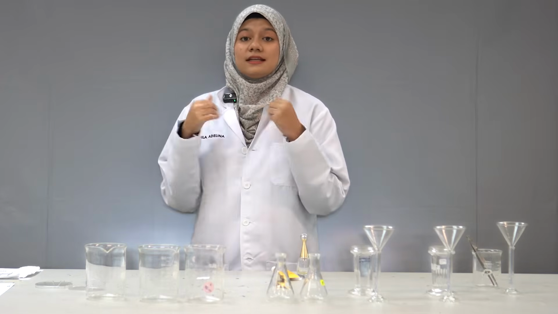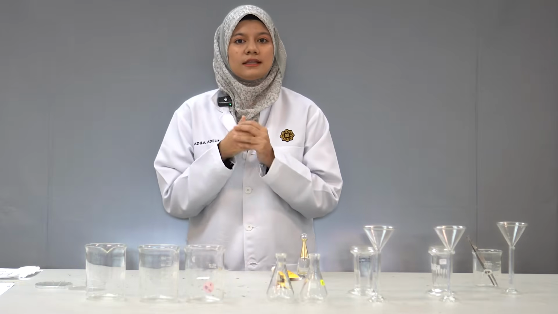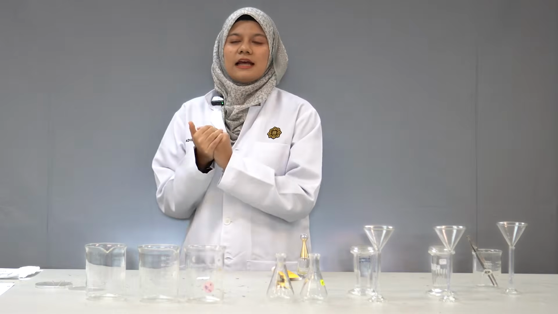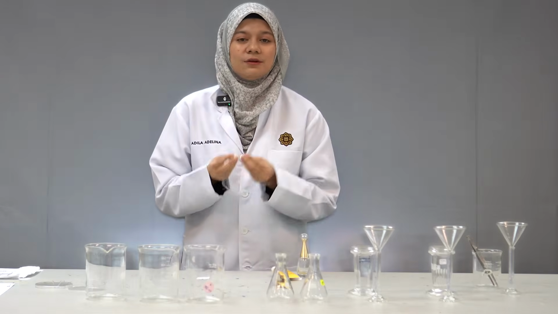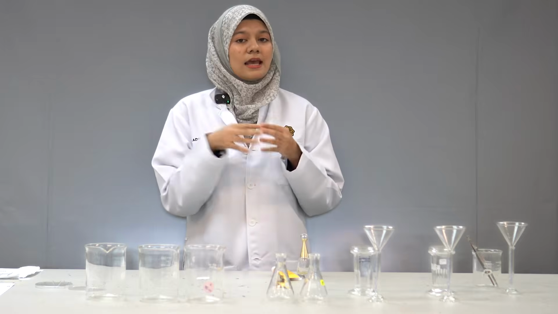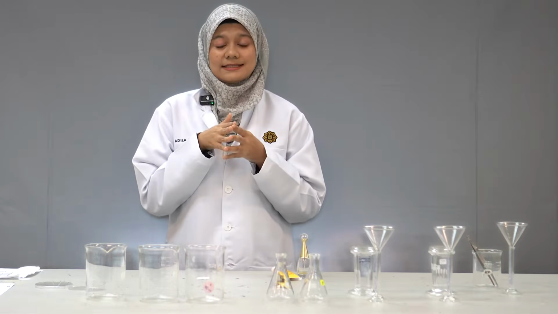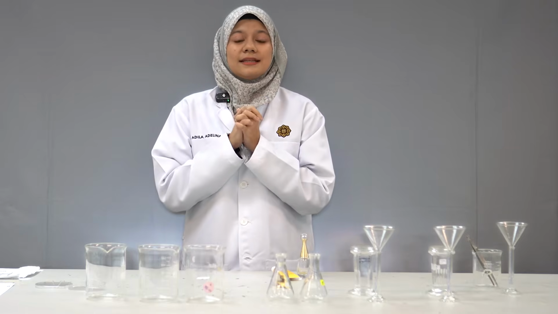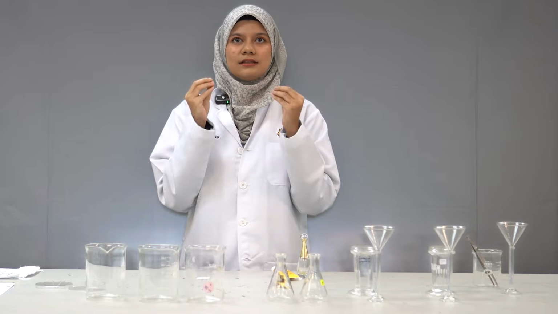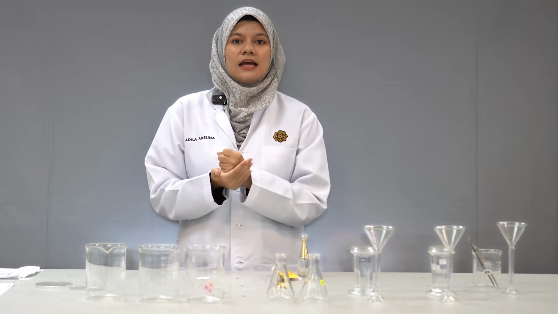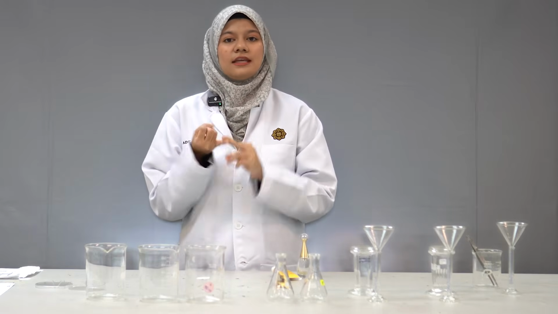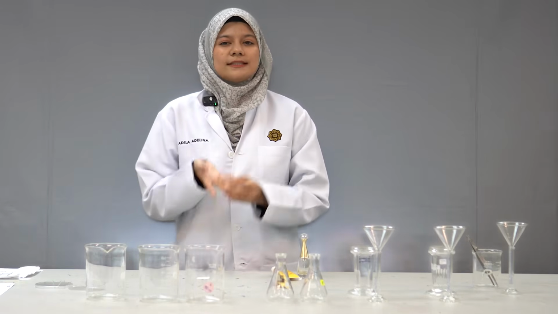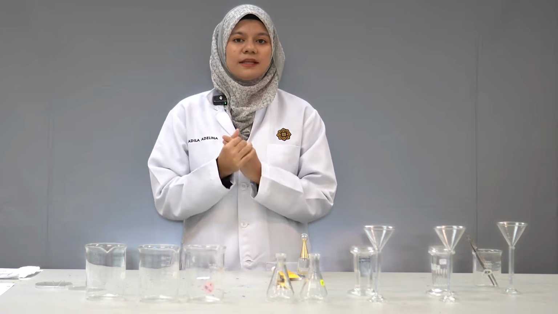So in the cosmetic industry, we use TLC for quality control by verifying whether the ingredients we use are suitable for the product and free from contaminants. Besides that, it is also used for stability testing to check if the ingredients degrade over time due to heat, air, or light. Besides that, TLC plays a role in environmental testing.